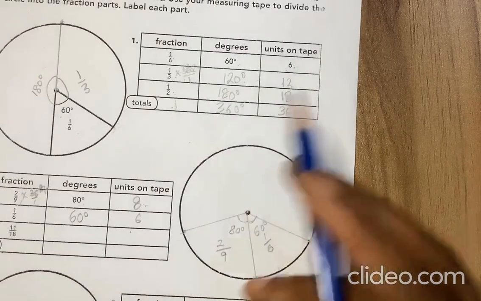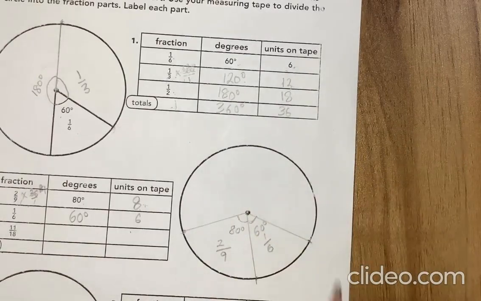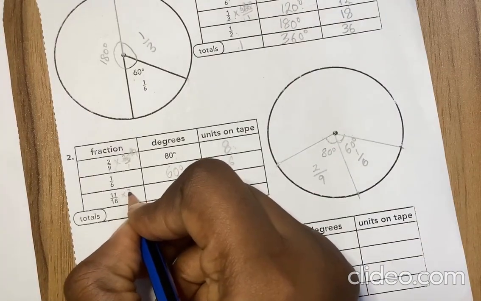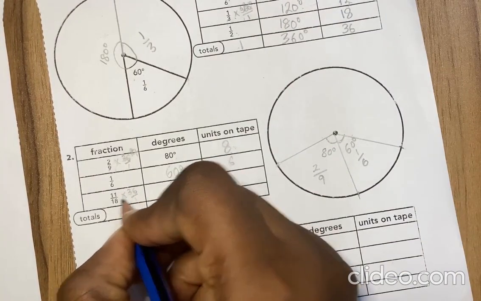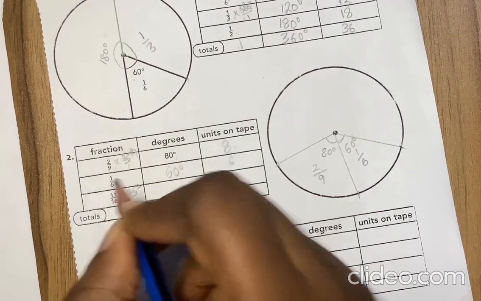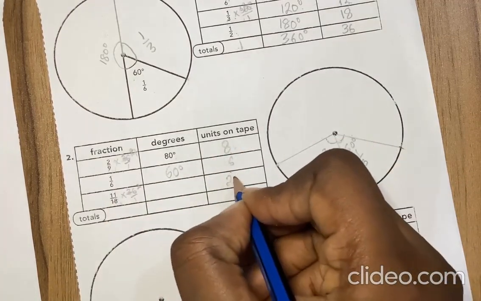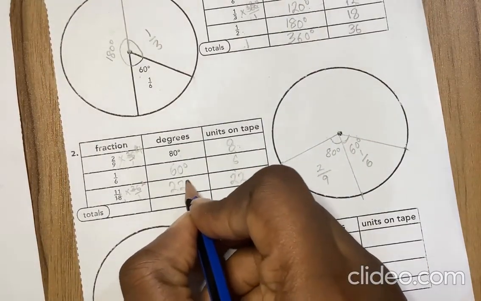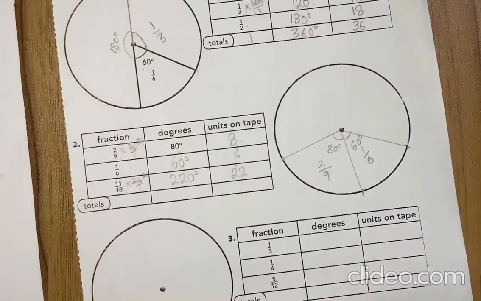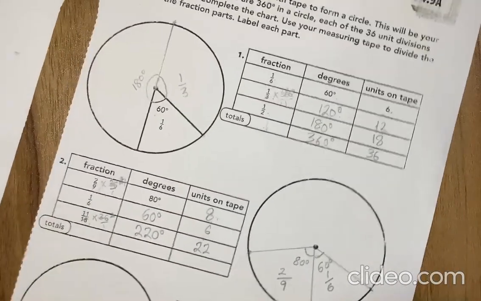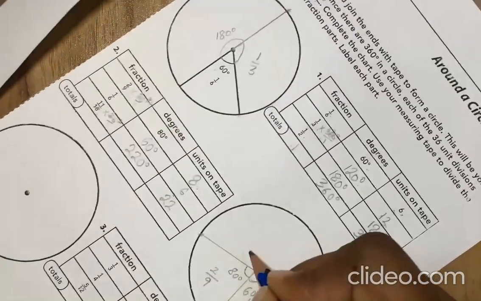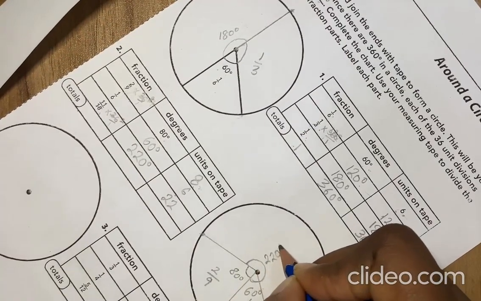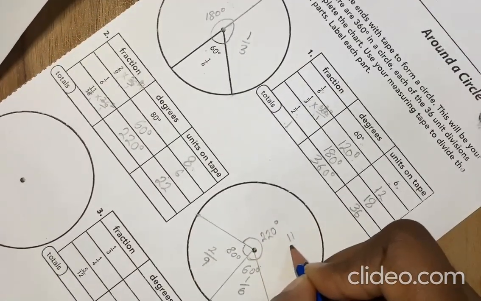Okay, so without calculating, or let me not assume. 11 over 18 times 36, let's do 36 first of all. 18 here 1, 18 here 2. 2 times 11, that's 22. So that'll be 22 units. Okay, that means it's going to be 220. That's a reflex angle. So let's see. This should be 220 degrees. And it's 11 over 18.